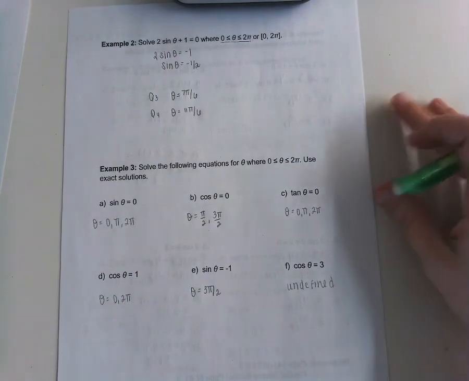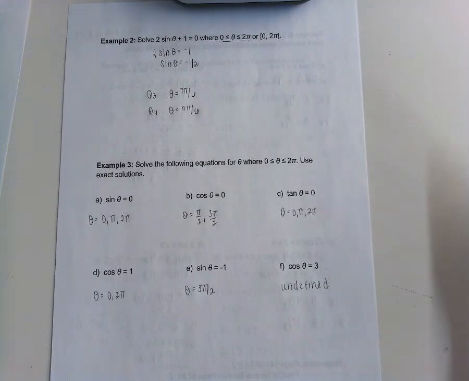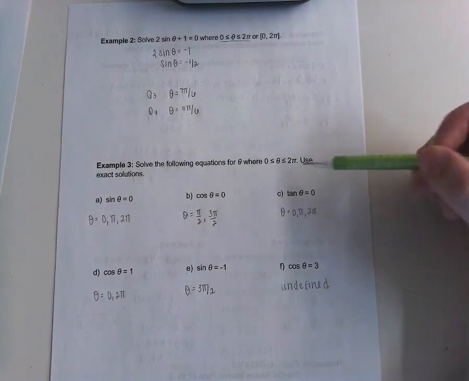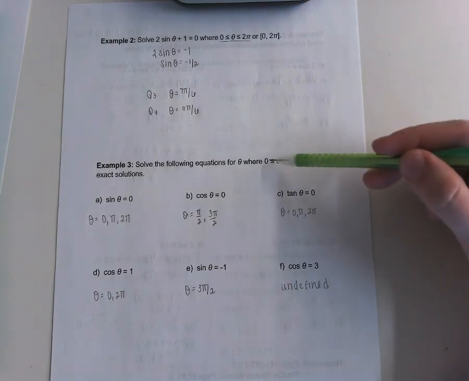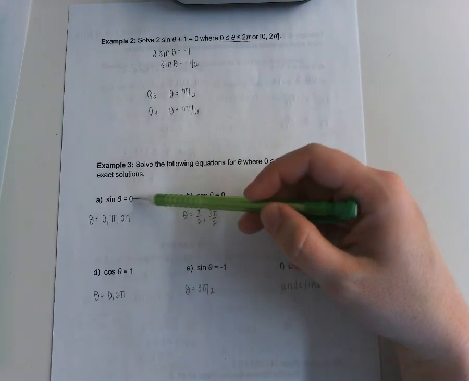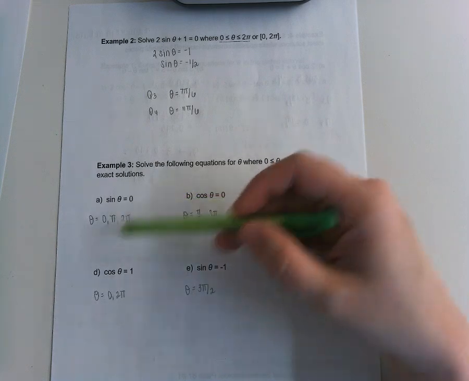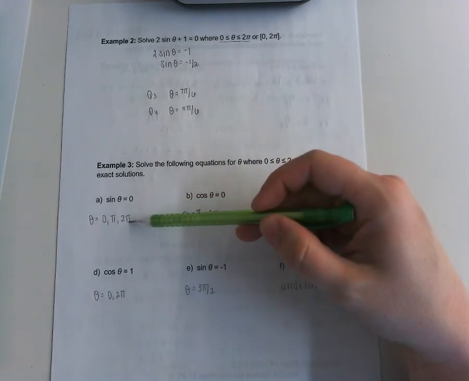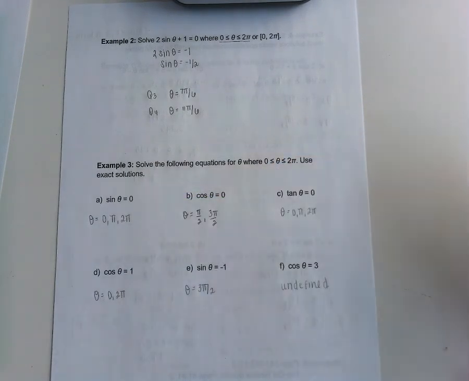In example 3, again, it's asking you to solve the following equations for theta, and again, we're using theta between 0 and 2 pi, so radians. Sine theta is equal to 0, well that's where y is equal to 0 on the unit circle, so it's 0 and 2 pi, as well as pi.